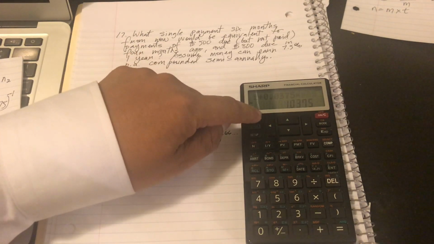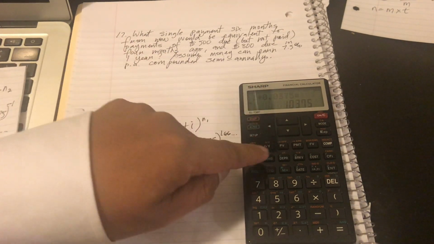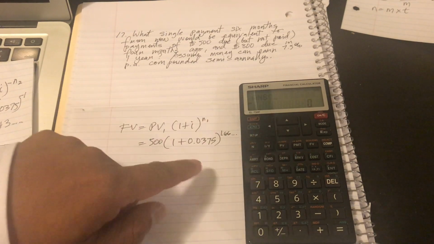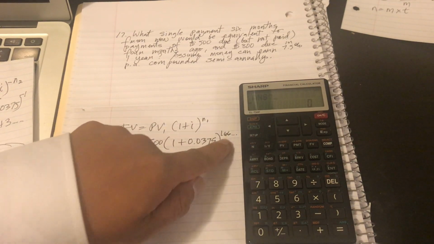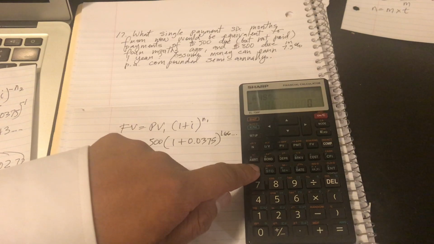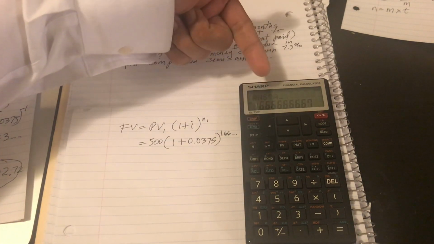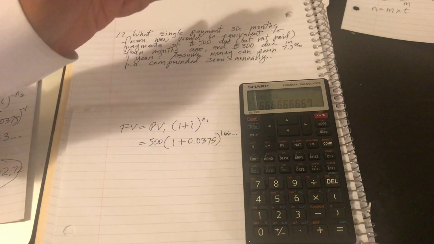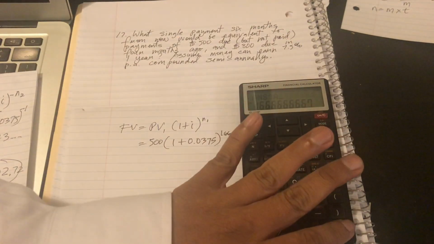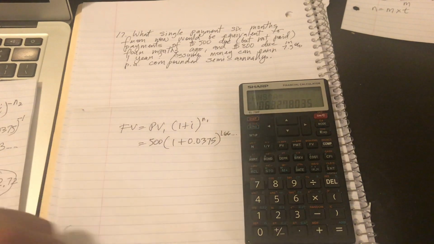So I go function, second function, exponent function up here, right? And then I recall A. So now it raises it to the 1.6667 whatever power. That'll equal that number there.